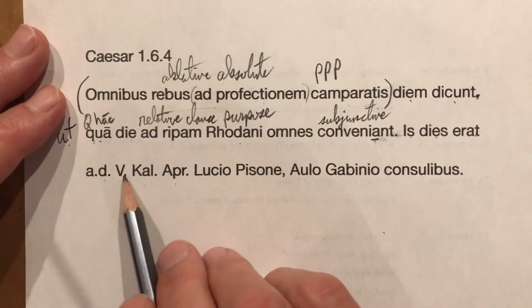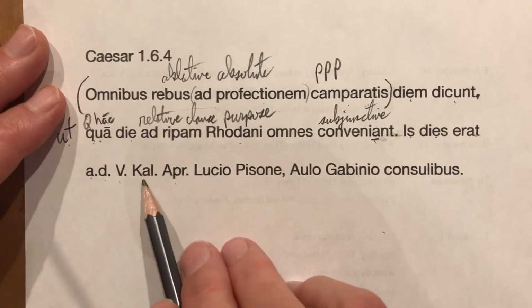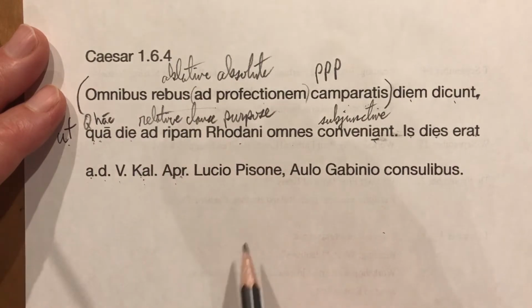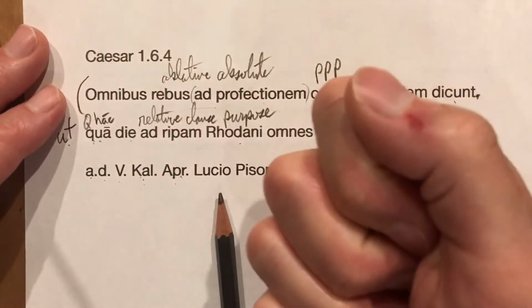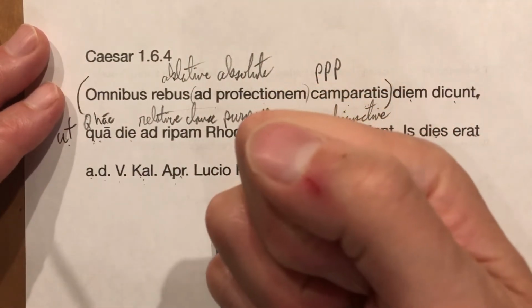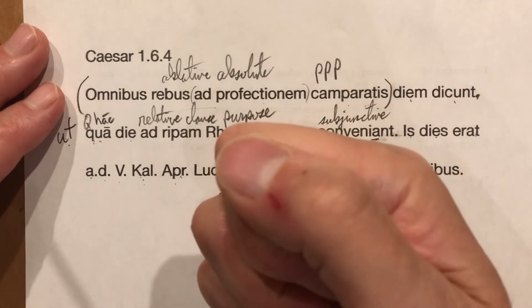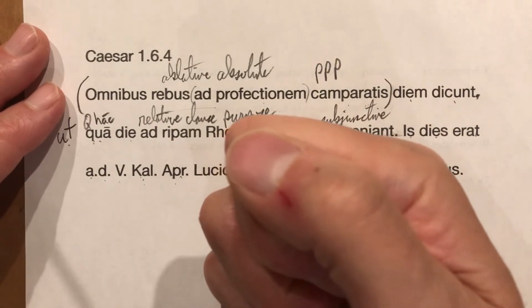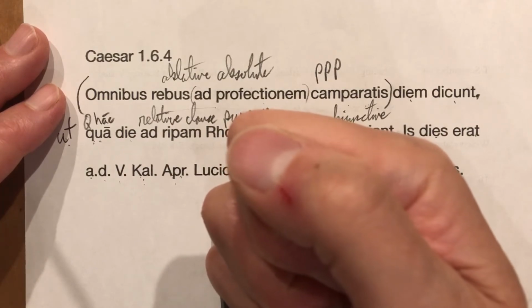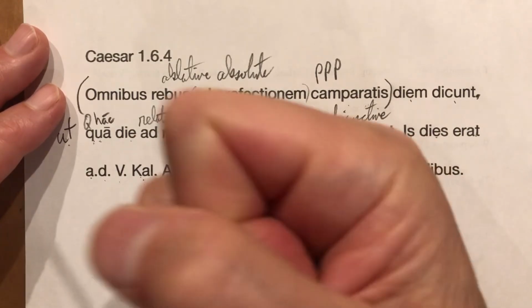So this is 5 days before the calends of April. So the calends of April was the 1st of April. They counted on their fingers. So you count backwards from April. What comes before April? March. I think there's 30 days in March, maybe? It's hard to say with the Roman calendar. So the calends is the first of the 5 days.